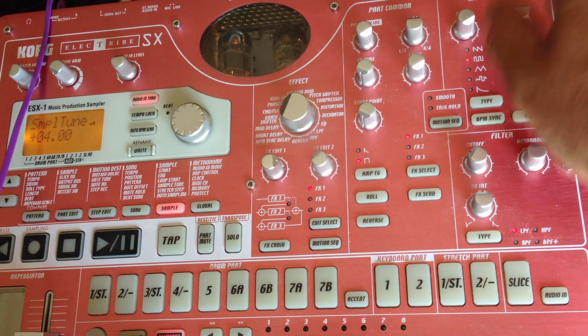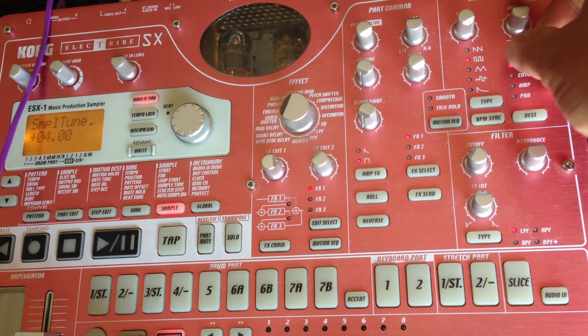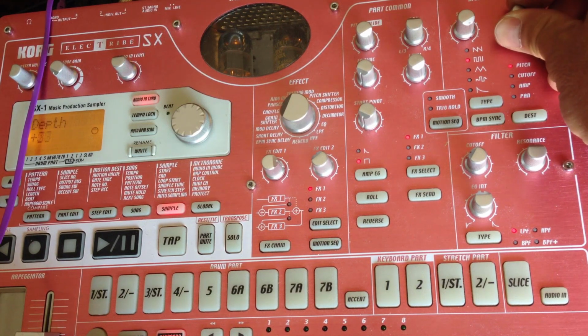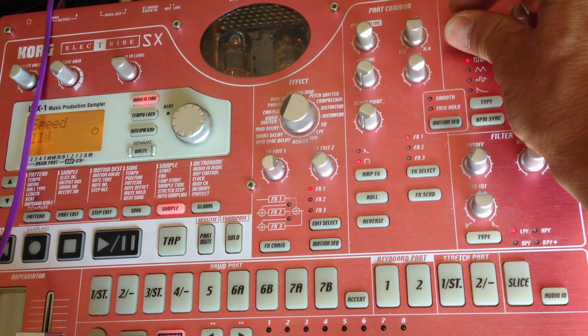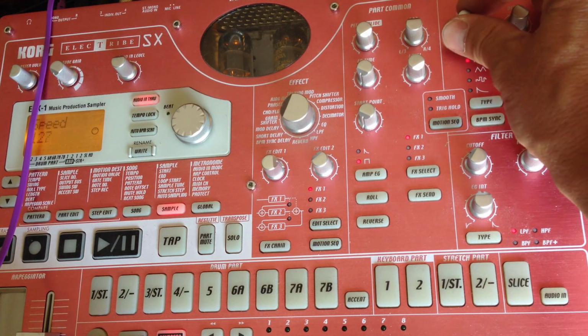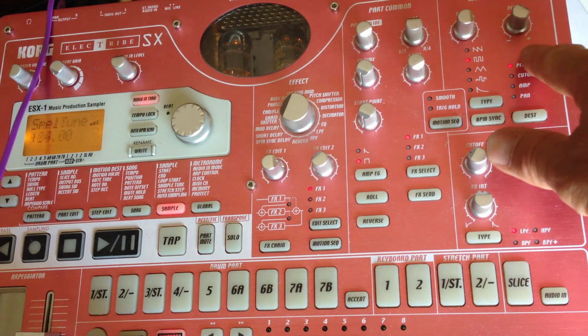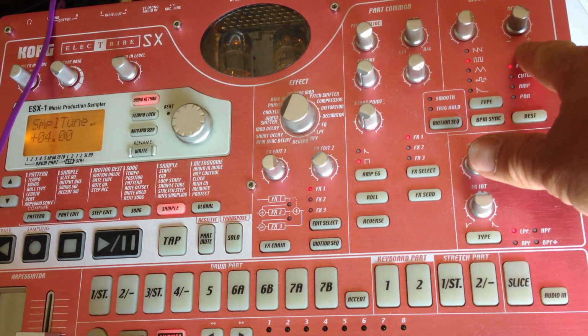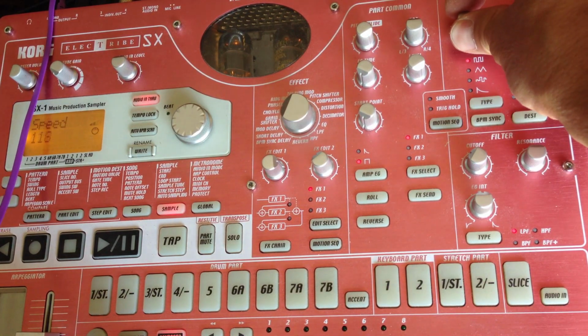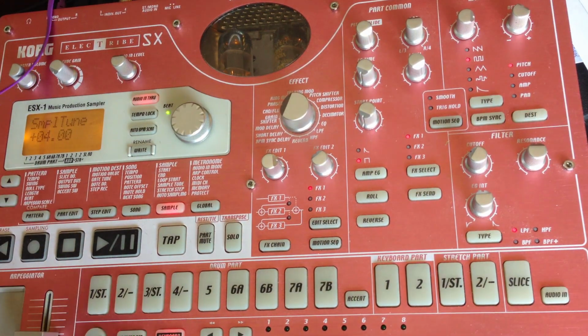Okay, so let's find the sweet spot in the speed. Listen to it now. Okay, that's with no modulation, and let's turn it up. Okay, it looks like less depth preserves the original note a little bit better. And we'll find a sweet spot in the speed. Okay, now let's resample this.